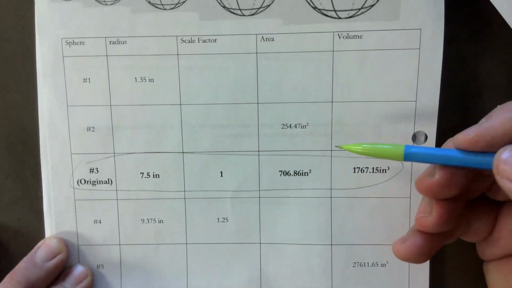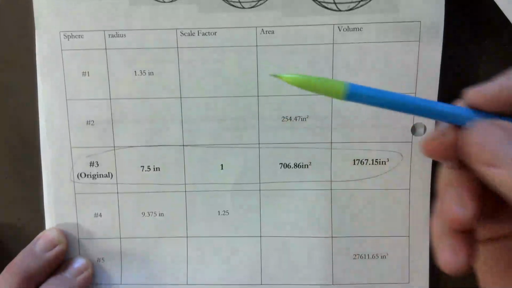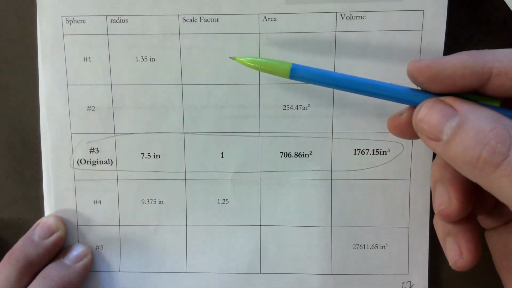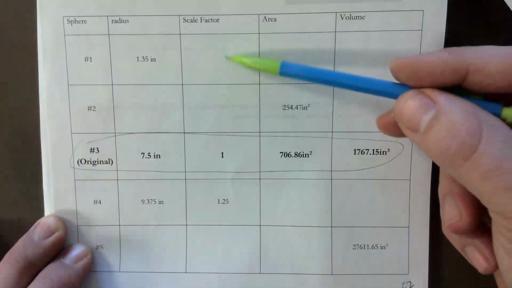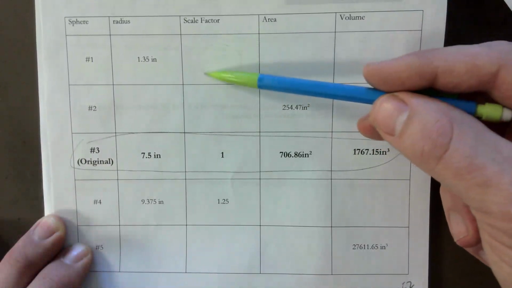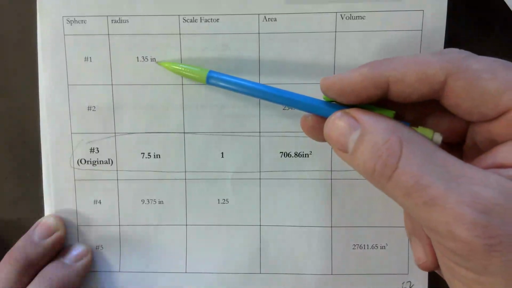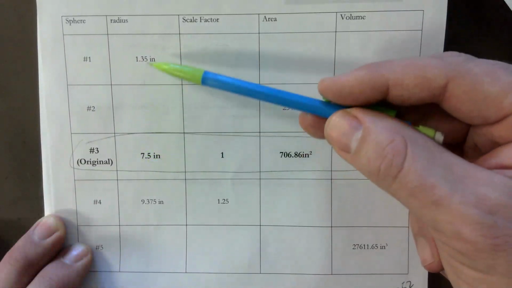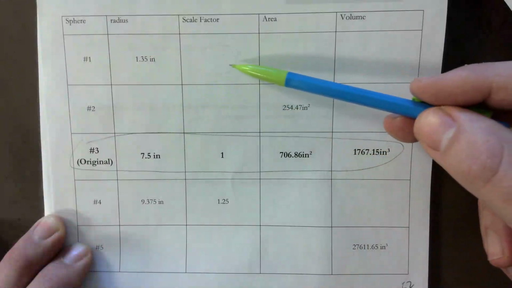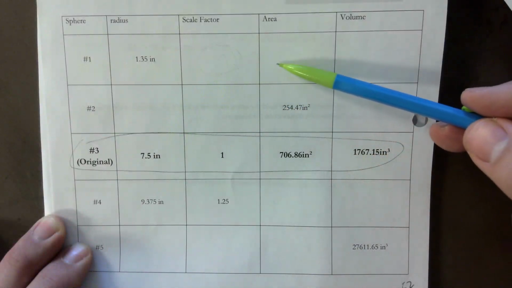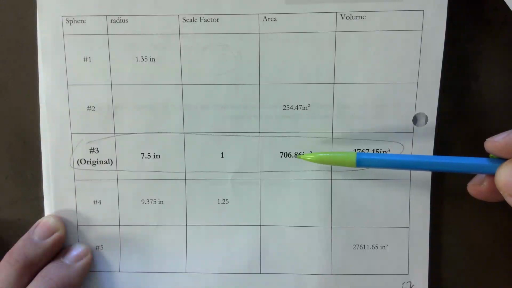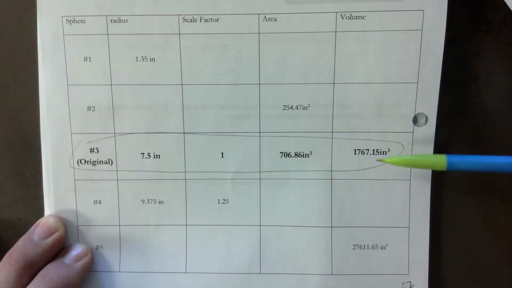I'll just give you one hint. What is the first thing you should find for every empty row? Scale factor. How would you get the scale factor here? The radius would give you the scale factor here, and then figure out the area using this area, right? Volume using this volume.